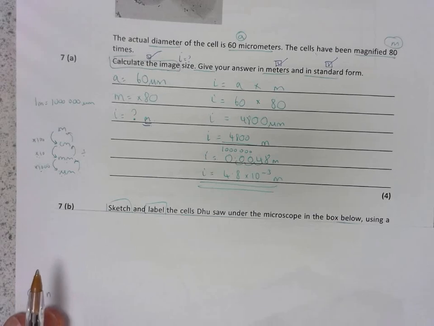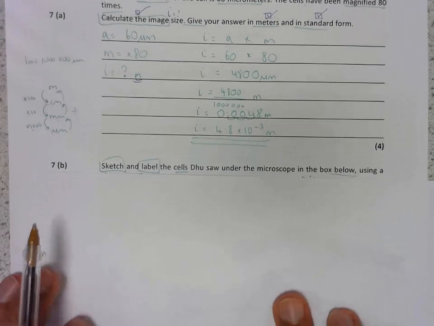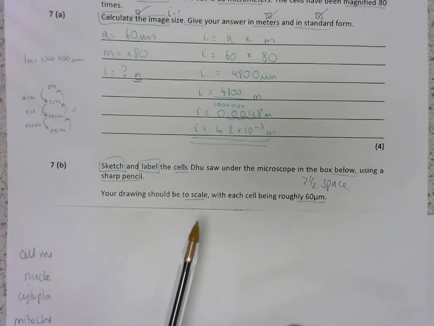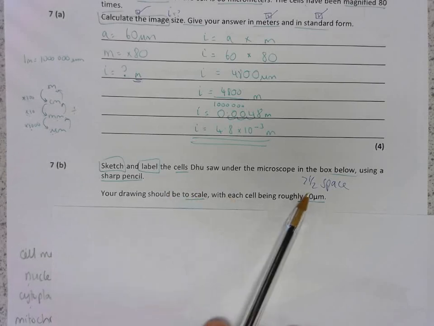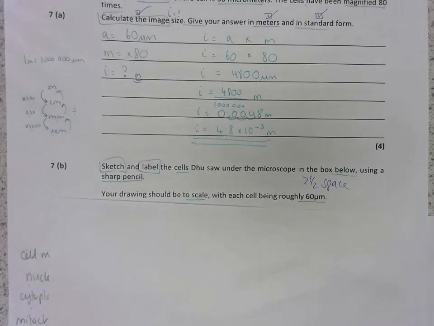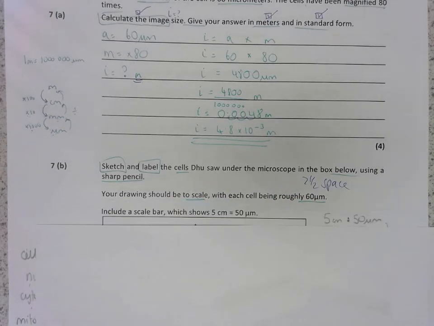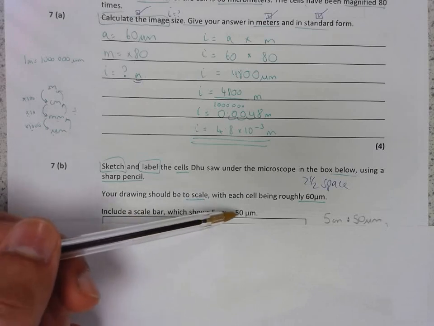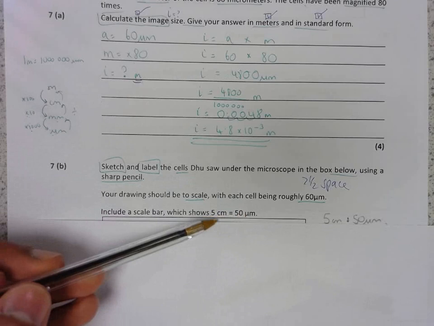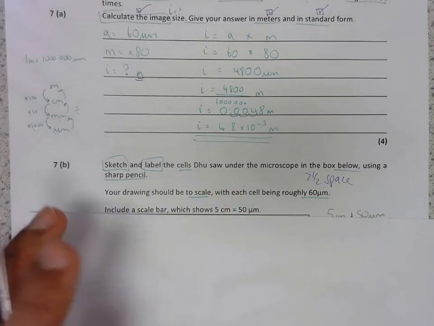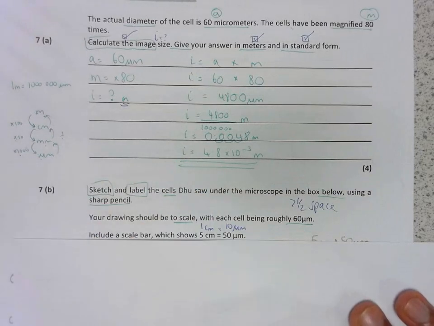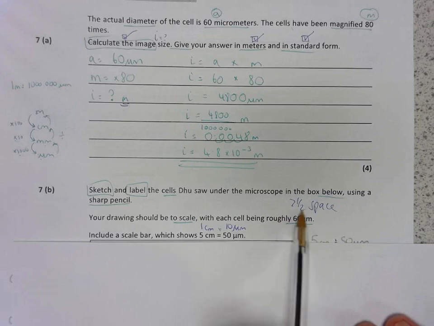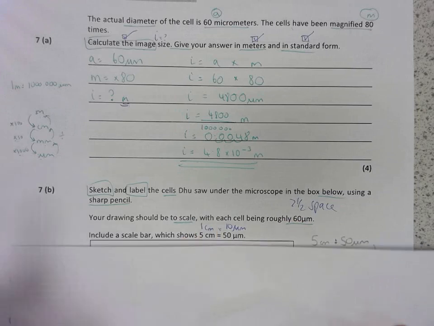The final part of the question asks you to sketch and label what cells you saw under the microscope in the box below. Your drawing should be to scale. That's really important. That means you need to use your ruler, with each cell being roughly 60 micrometers. Include a scale bar which shows 5 centimeters is 50 micrometers. So 1 centimeter is 10 micrometers. If I need 60 micrometers, my cells should be about 6 centimeters long.